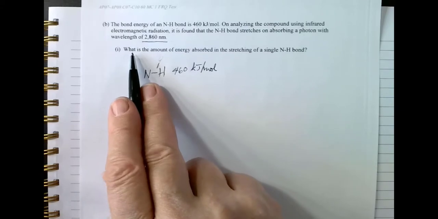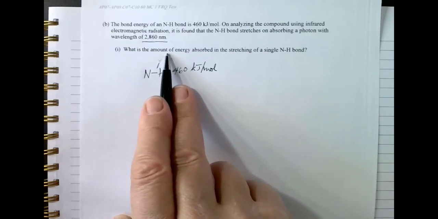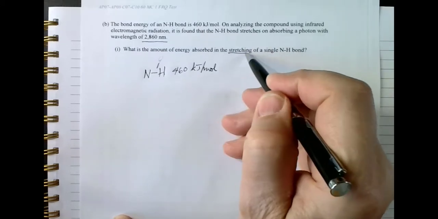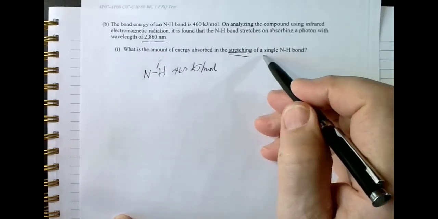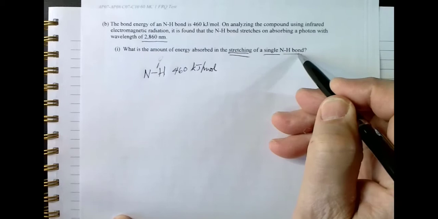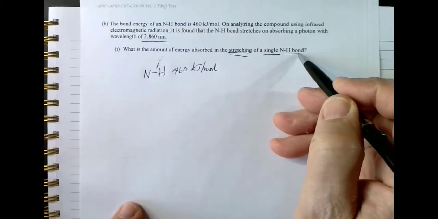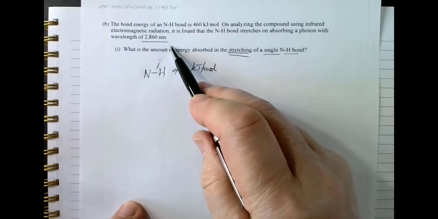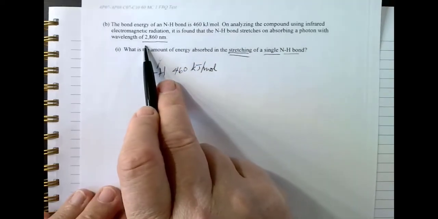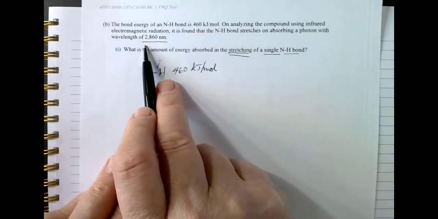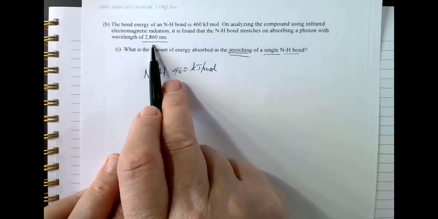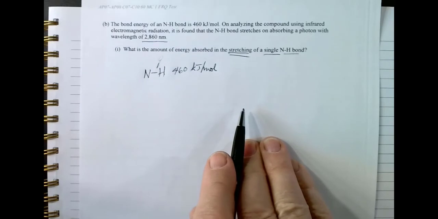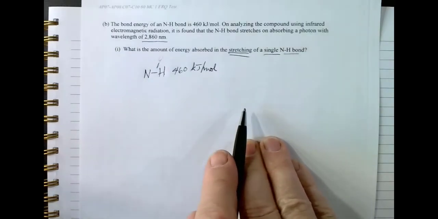Now let's see, what's the question? What is the amount of energy absorbed in stretching of a single NH bond? Well, absorbing a photon stretches it. So we've got to find the energy of a photon of this IR light. Well, we've done that multiple times. I mean, that's one of the reasons I put those questions on the Web of Science.